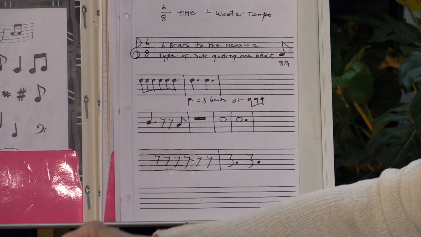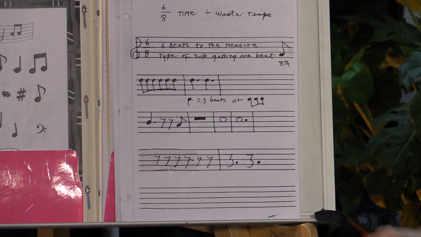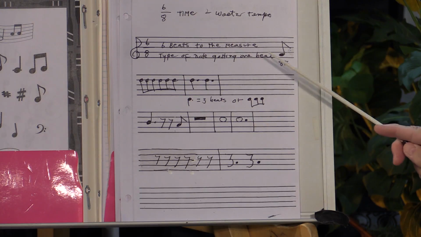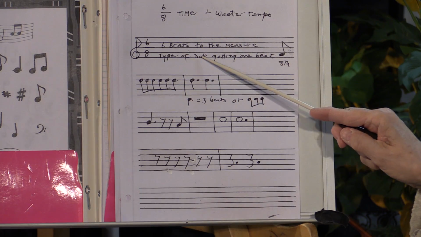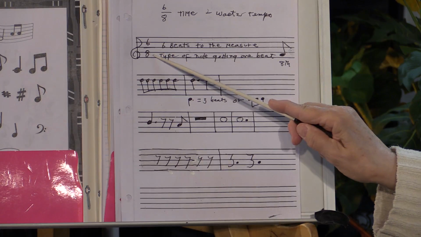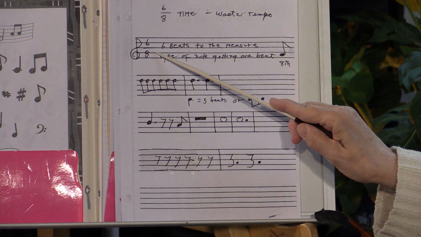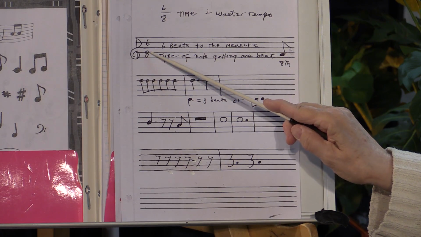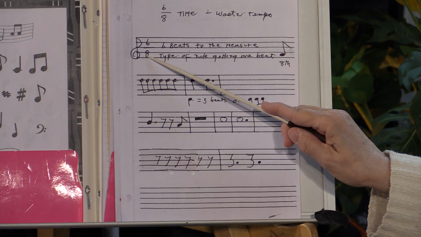Now 6/8 time is also waltz tempo. 6 beats to the measure, and the type of note getting 1 beat is going to be the 8th note. How do I know that? Because the 8 is here. There's no 4 here. It's 8. So therefore, the 8th note is worth 1 beat.